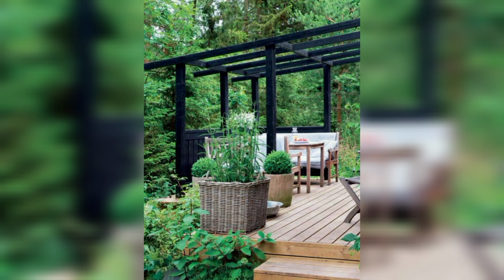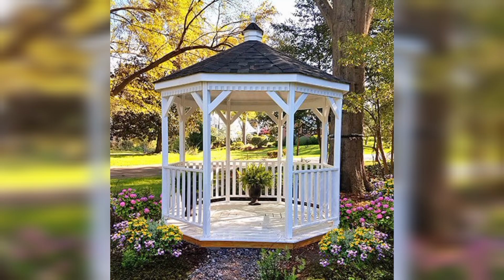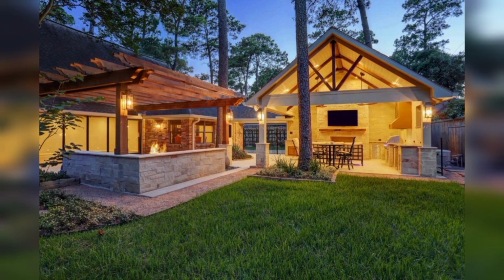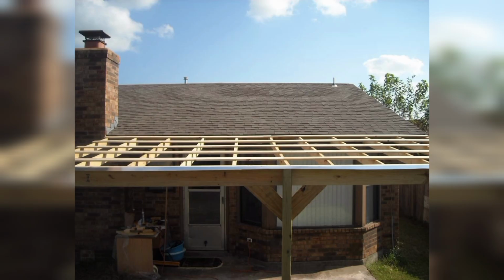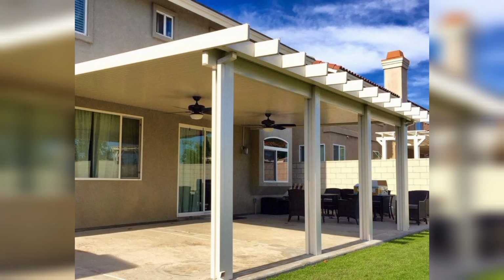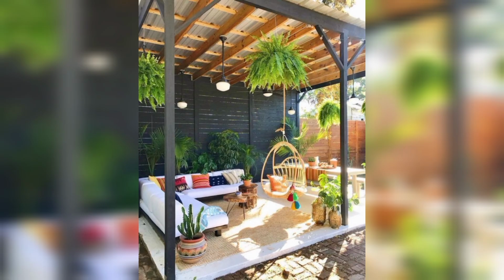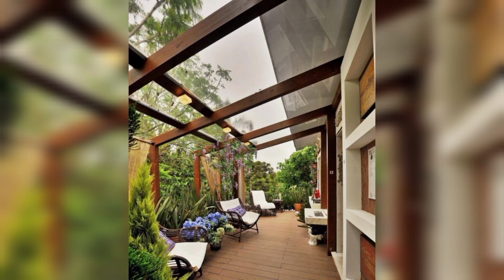Planning and decor. The foundation of any successful project lies in thoughtful planning and thoughtful decor. Before you begin, consider the following factors. Purpose and function: determine who you intend to use the patio cover for as well.